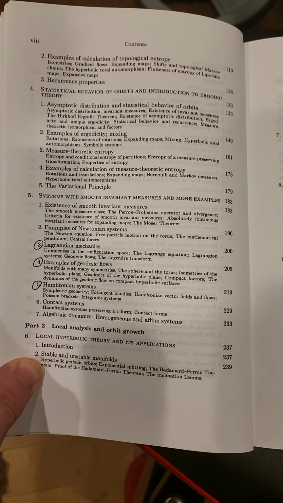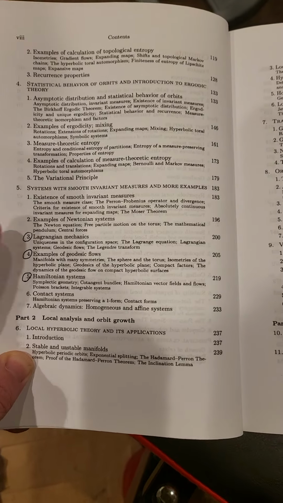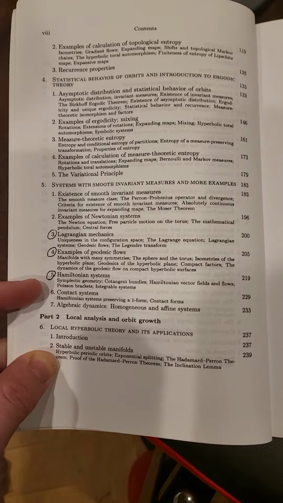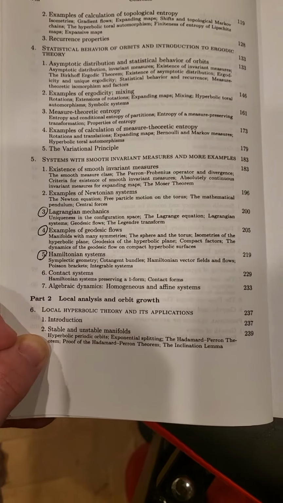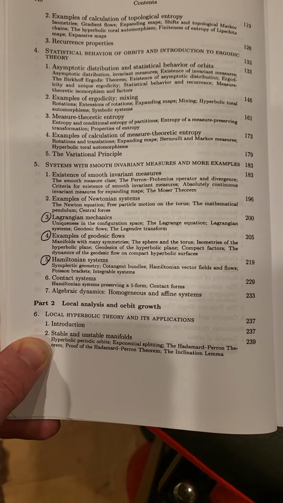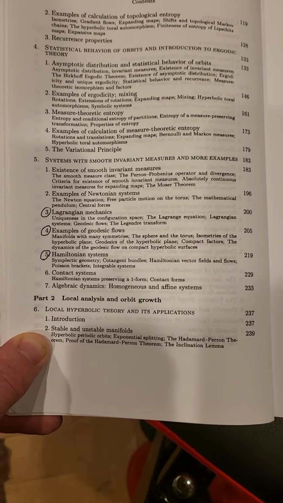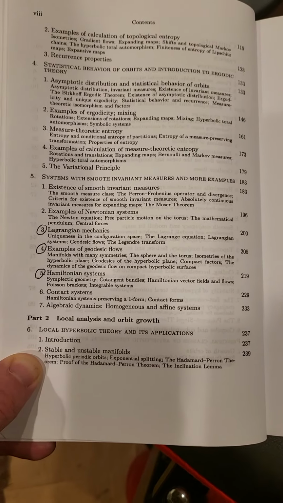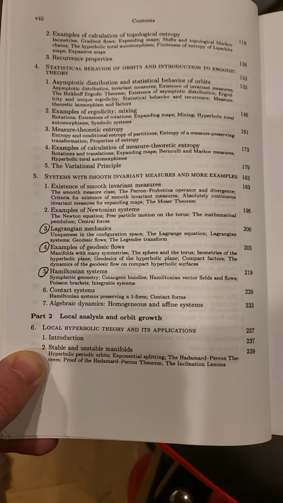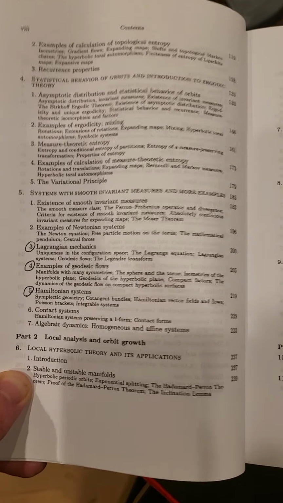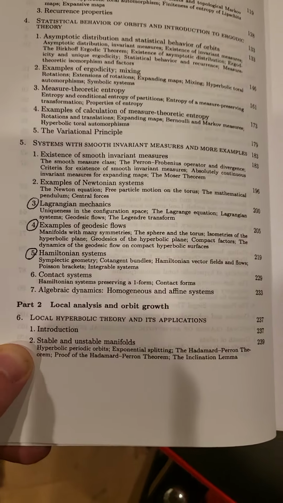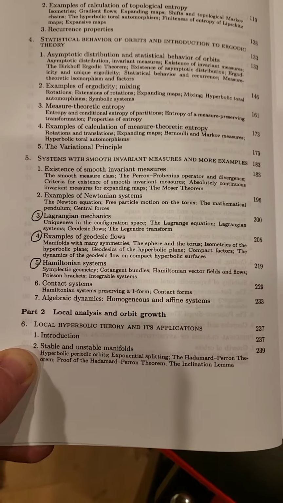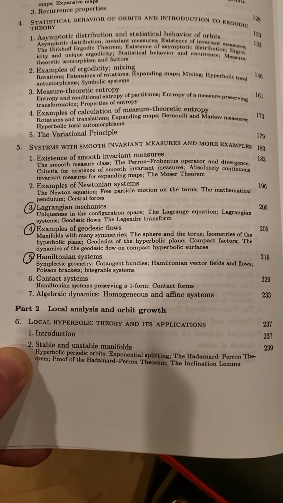Section 5, systems with smooth invariant measures and more examples. So these 3 chapters of Section 5 on Lagrangian mechanics, examples of geodesic flows, and Hamiltonian systems were 3 chapters that I referenced when I was learning differential geometry. And these are going to be great chapters to read. Even if you just read these chapters alone, they're wonderful.